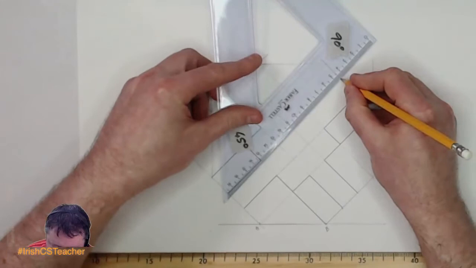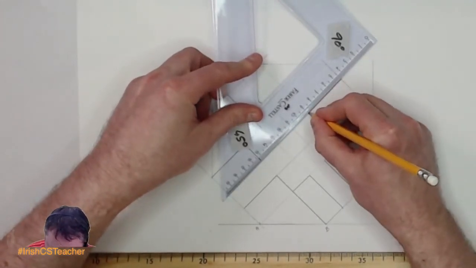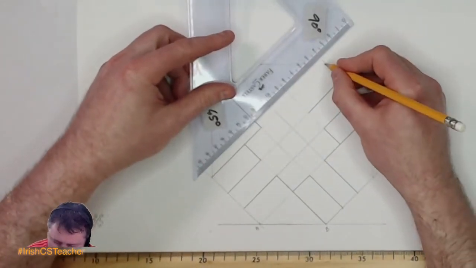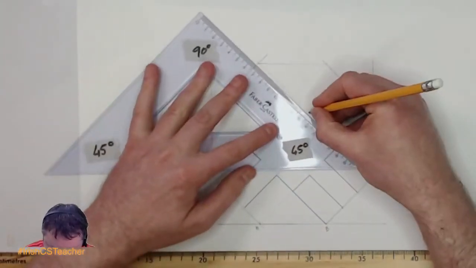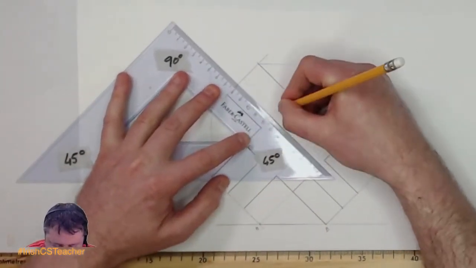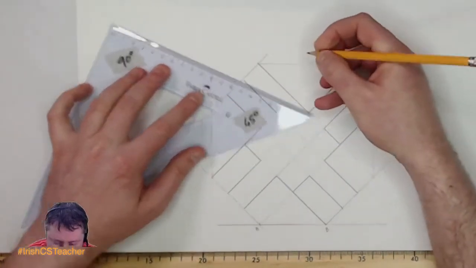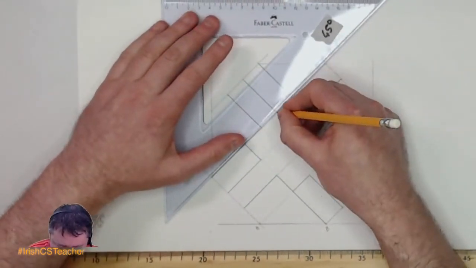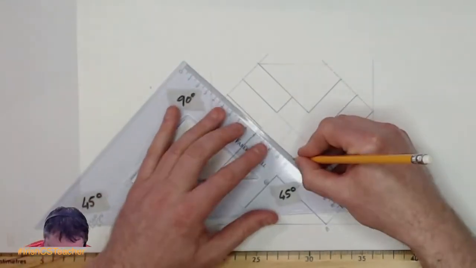As you can see, it's starting to take a bit of shape. And then we just have the central square as well.